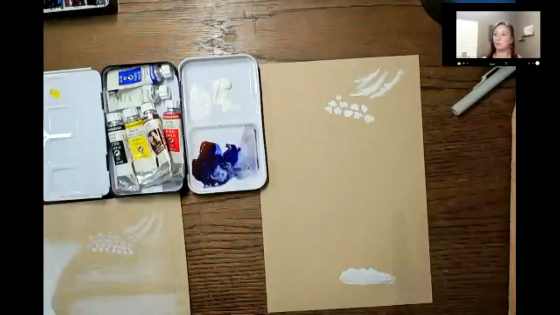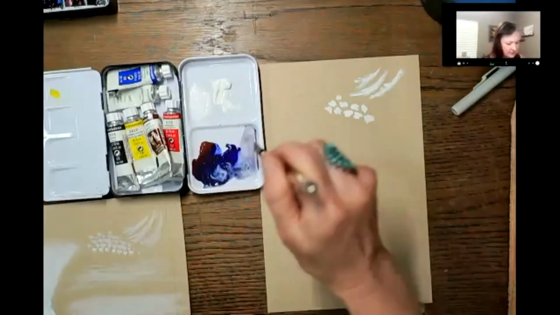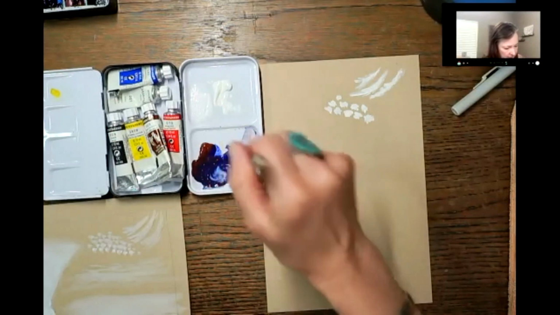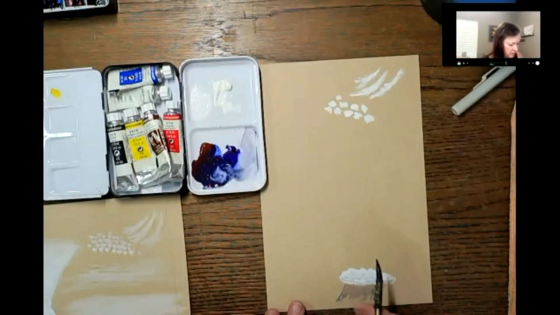There. So suddenly it looks more like a cloud, and then I could even pull some here and start creating, you know, the rain. You can have it be uneven. You can make it a big sheet of rain. Oops. You can make it go behind or in front of something.